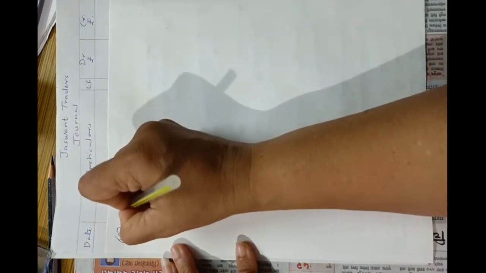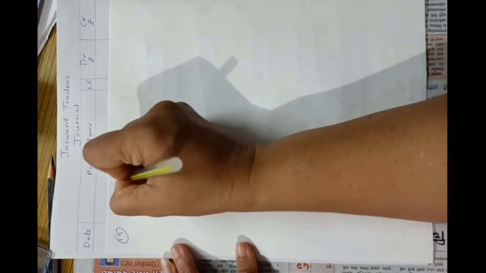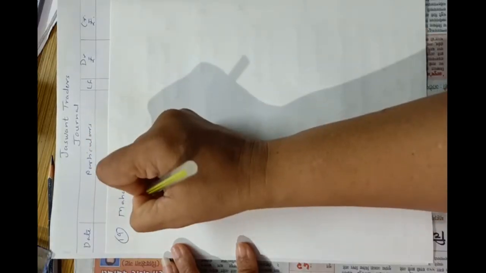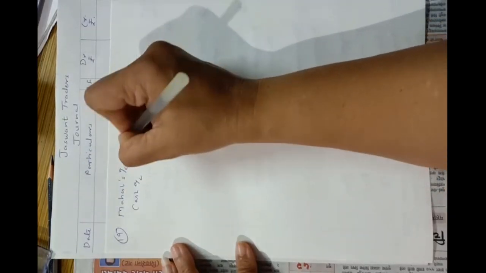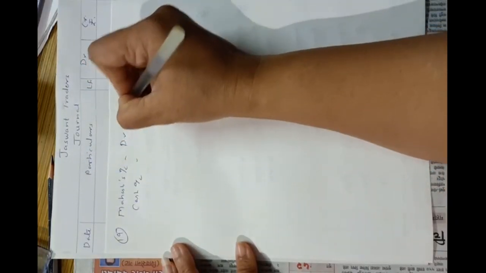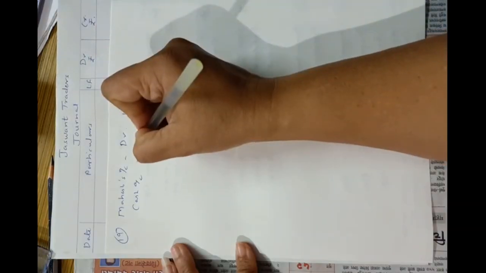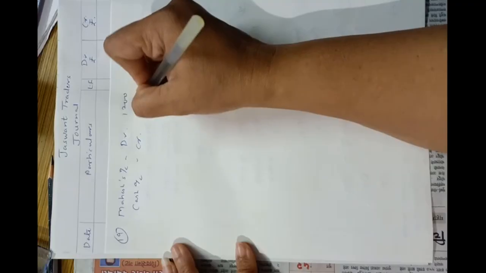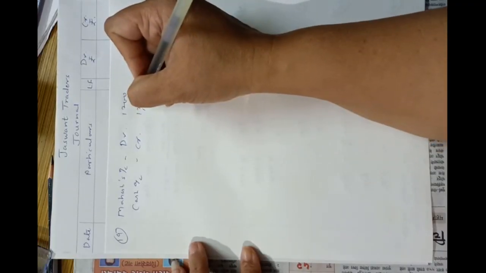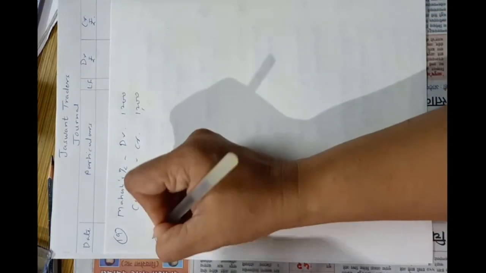So one account will be Mahesh account and other account will be cash account. Mahesh account is personal account. Debit the receiver, so Mahesh account will be debited for rupees 1,200, and cash account will be credited for rupees 1,200 because cash account is real account. Cash goes out, credit what goes out. Now the entry of 21st April.